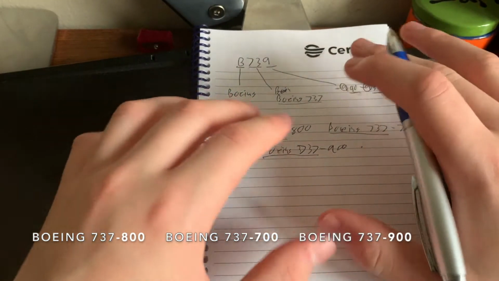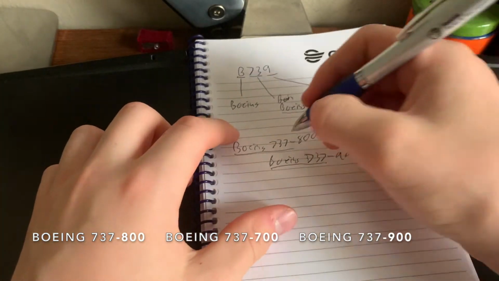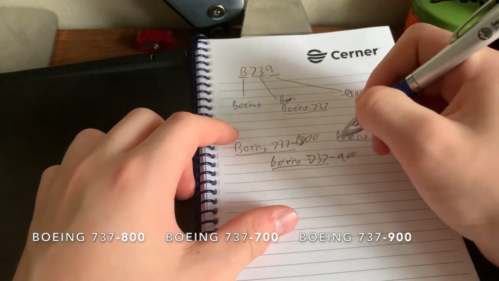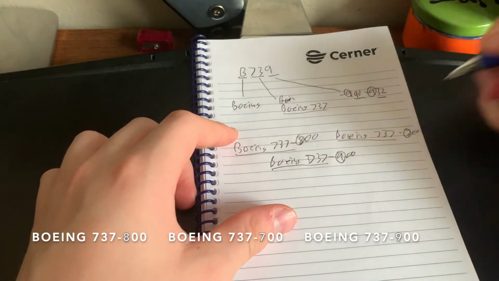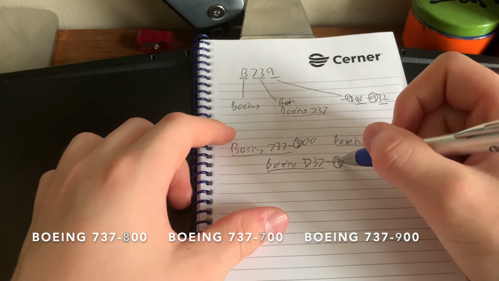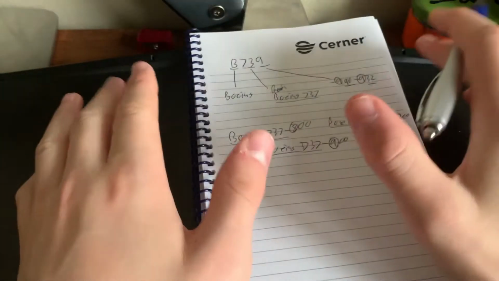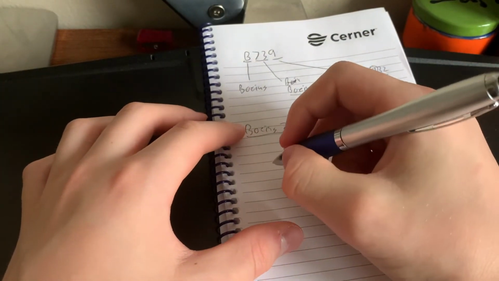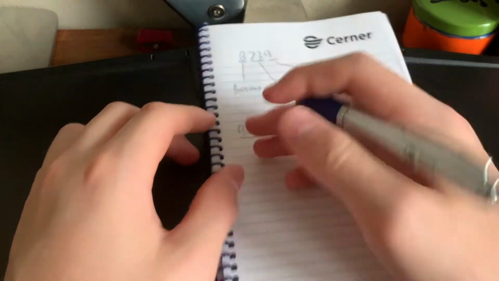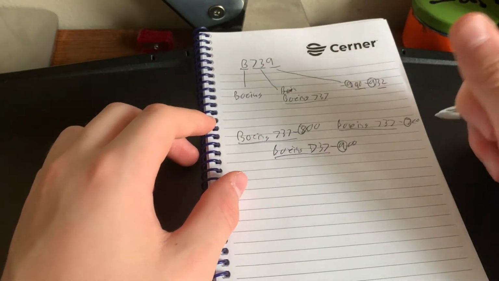So now we look at what's different about this, okay? That is the fact that each one of them has a different number to start how big the aircraft is. This is the number that goes into the type code, okay? So let's say we have an Airbus, and every manufacturer has their own way of doing type codes.